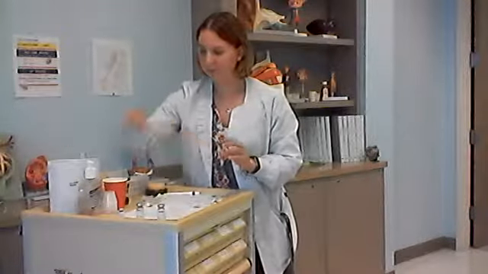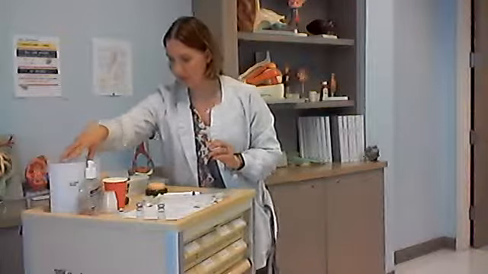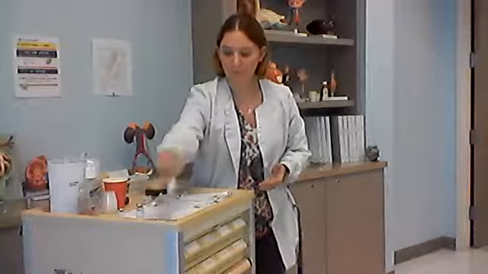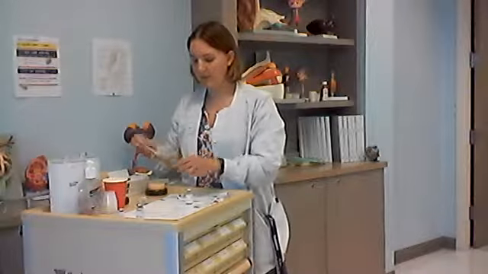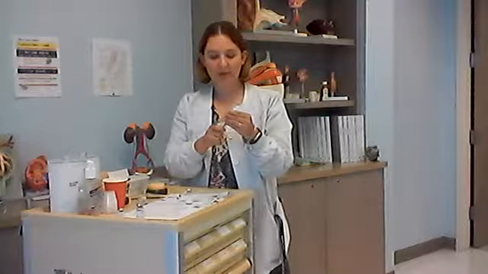Okay, now I'm going to prepare my medications. I'm going to get an alcohol swab, my syringes, and some labels. I'm going to begin with my heparin. I know I need 0.5 milliliters. I have the correct syringe. I'm going to draw back 0.5 of air.